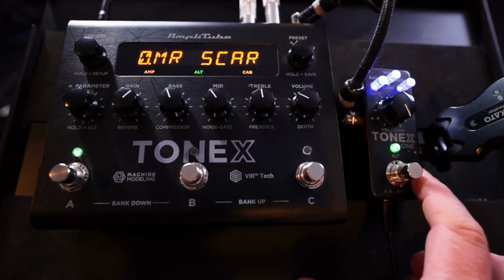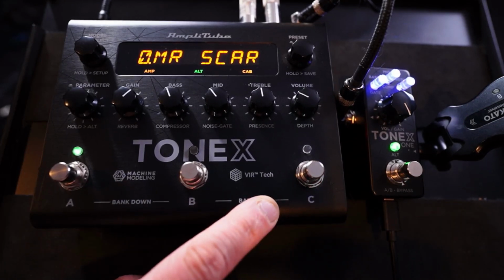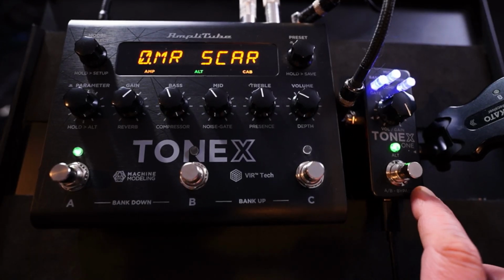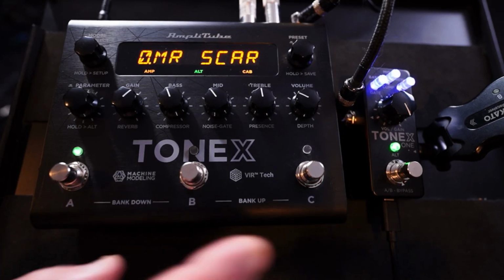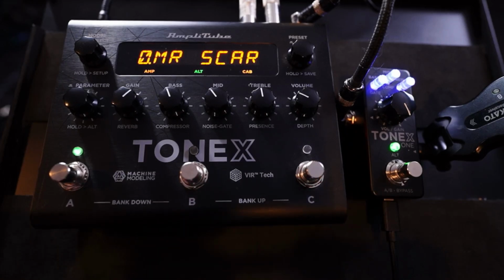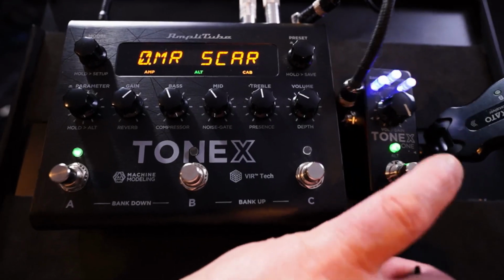I captured my mud killer in here, and I'm using that as a boost pedal for my main Tonex pedal here. So that's awesome, and that's actually a workaround for not having an overdrive in this update. You can just get the Tonex One and have any overdrive pedal you want in there, and then use it for a boost. And you can switch between different overdrives as well.